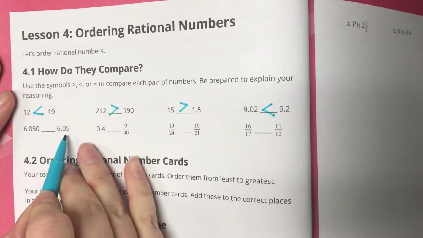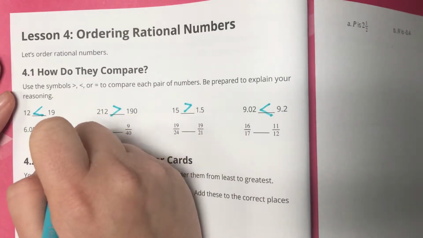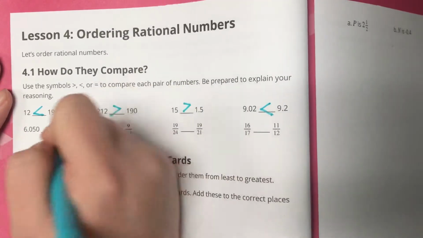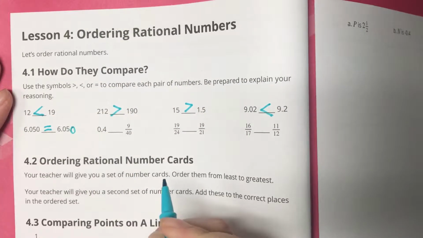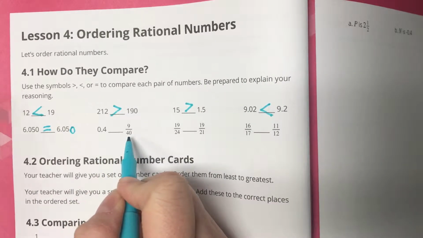6.050 versus 6.05. This is actually just the same number. We could even put a 0 here to make it the same. But if you drop the 0, they are still the same. So they are equal.